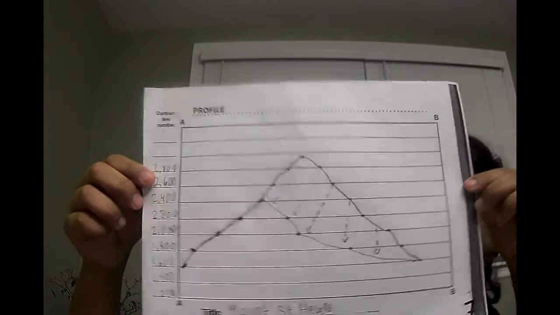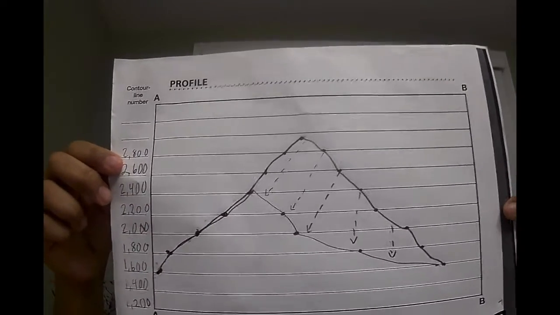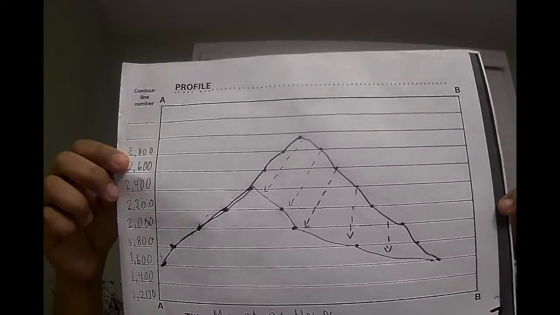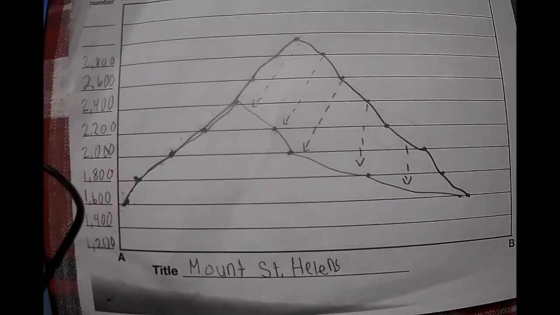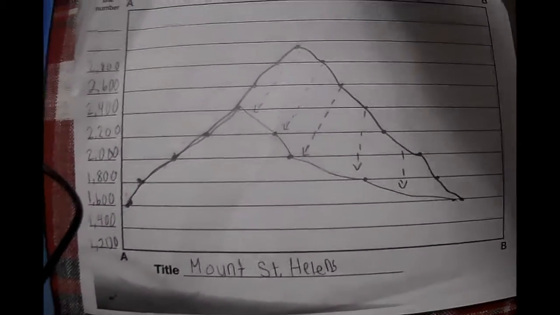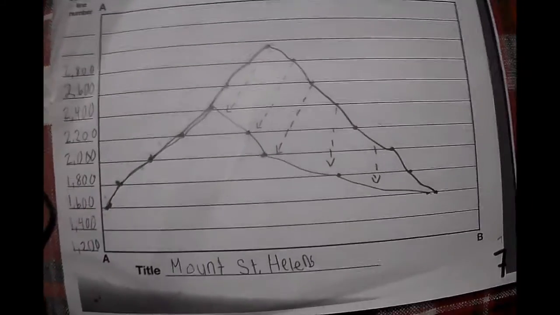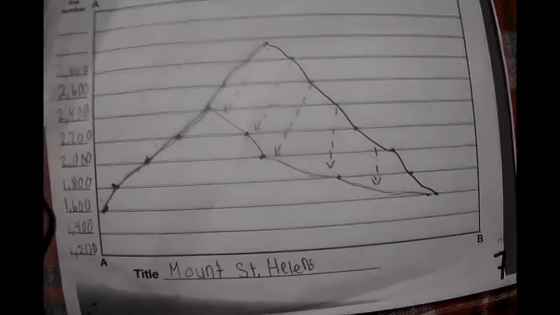I want you to get your profile map, and we're going to add some color to it so we know what Mount St. Helens looked like. If you don't have your profile map, that is okay. Just continue to watch along. Here is the profile of Mount St. Helens. I want you to get either a marker or a colored pencil of two different colors.